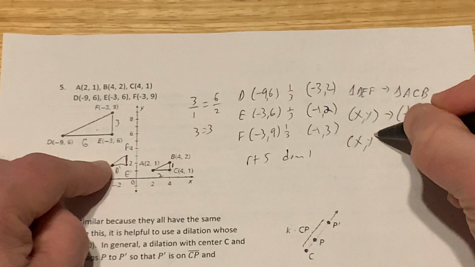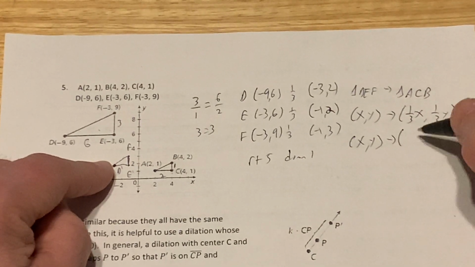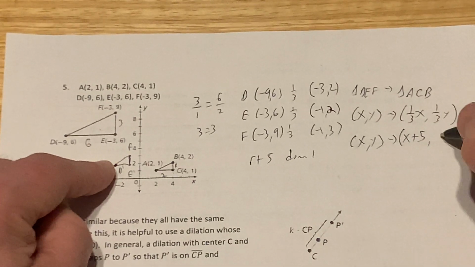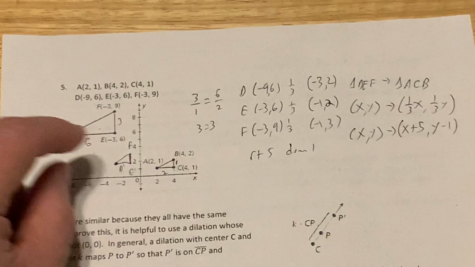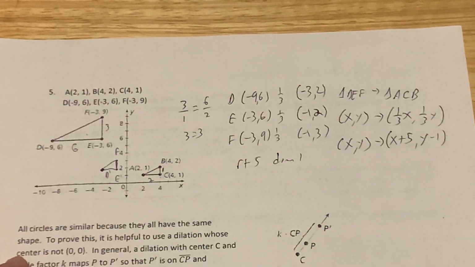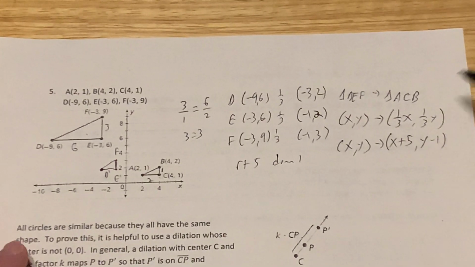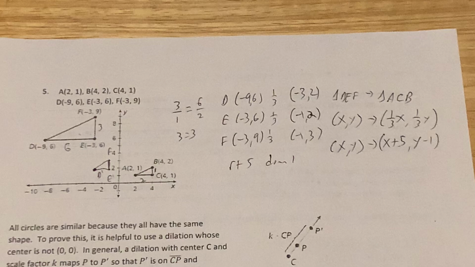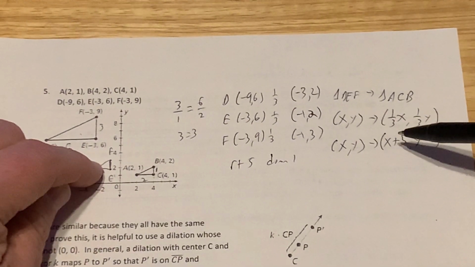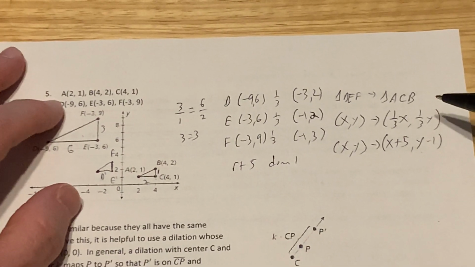So after that initial step, xy becomes, right, 5 would be x plus 5, and down 1 would be y minus 1. Now, don't worry about putting this all in one move. We'll deal with that later, but for now, we dilate it to get it to here, and then we translate it to get it to here. And let's see if that works.